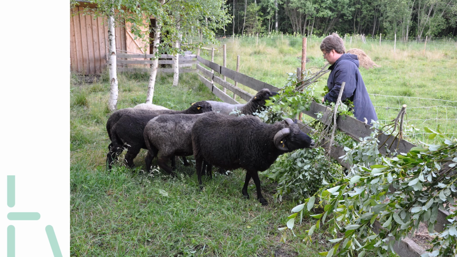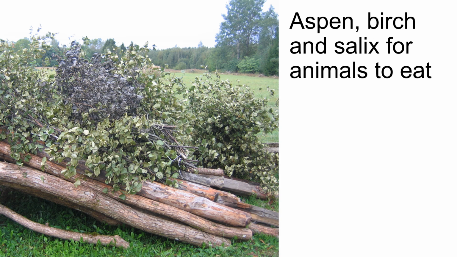I just hang them here on the fence like this, and then they were eating it there. And here you can see aspen, birch, and salix for animals to eat, that have been dried up as leaves, or they are just there to be dried for the moment.